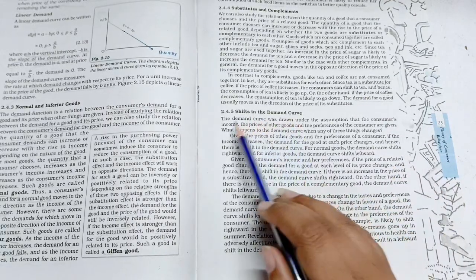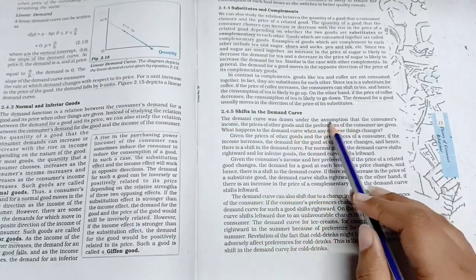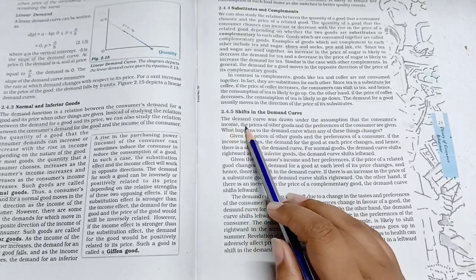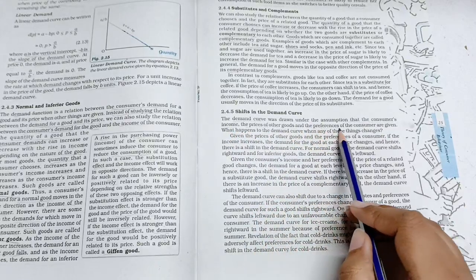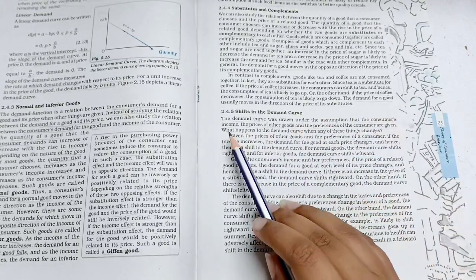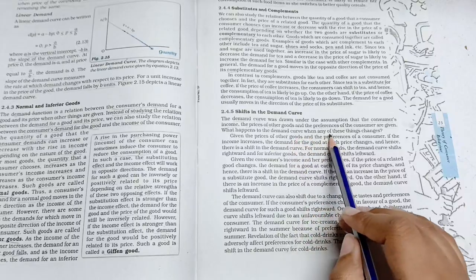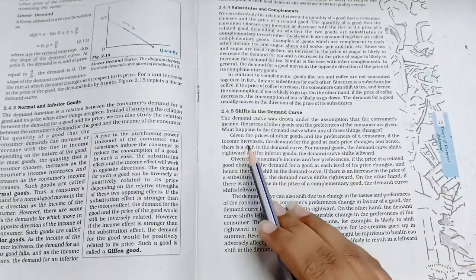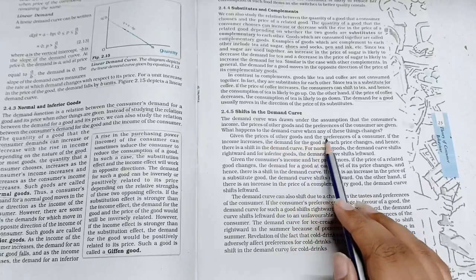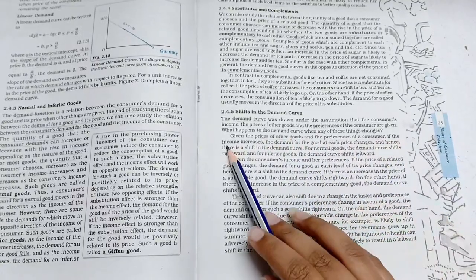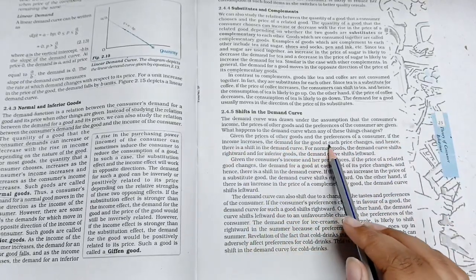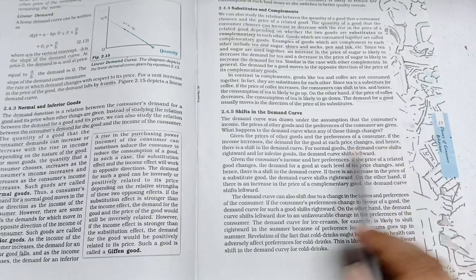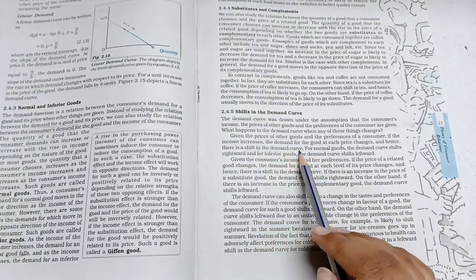Shifts in the demand curve. The demand curve was drawn under the assumption that the consumer's income, the prices of other goods, and the preferences of the consumers are given. What happens to the demand curve when any of these things changes? Given the prices of other goods and the preferences of a consumer, if the income increases, the demand for the good at each price changes, and hence there is a shift in the demand curve.